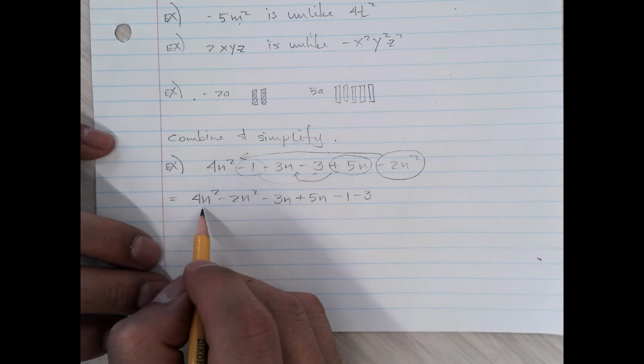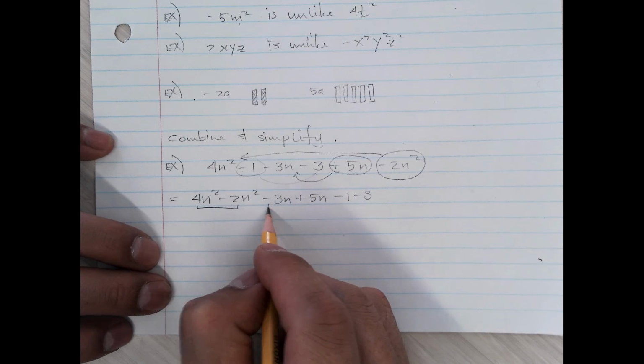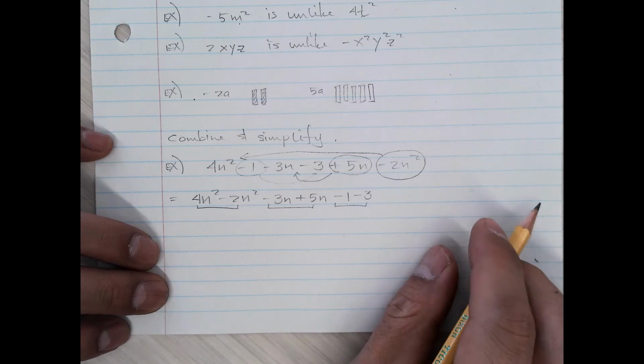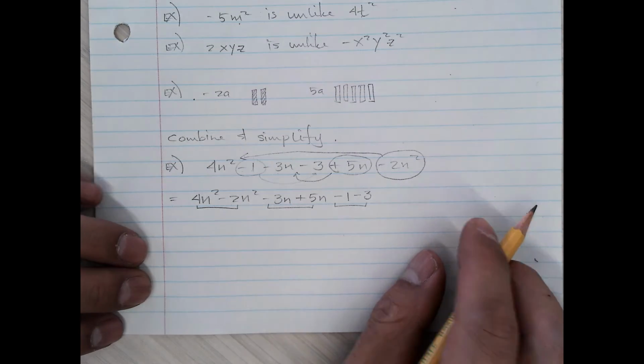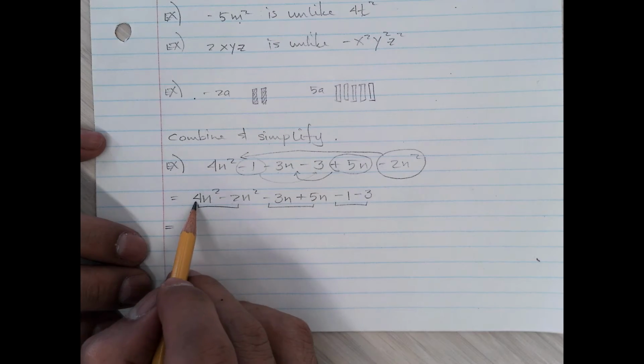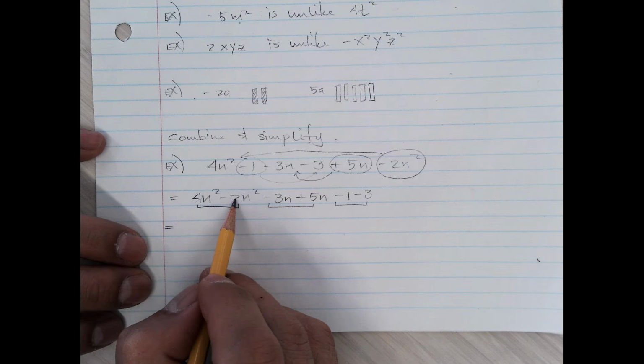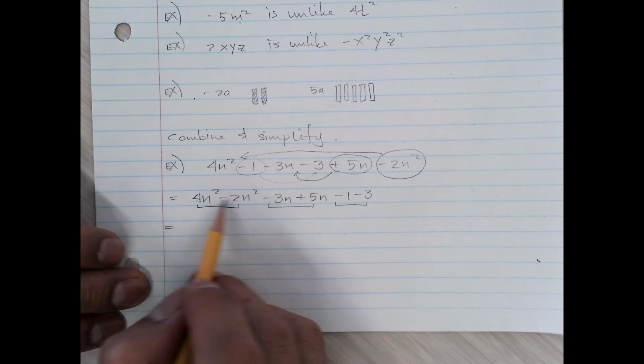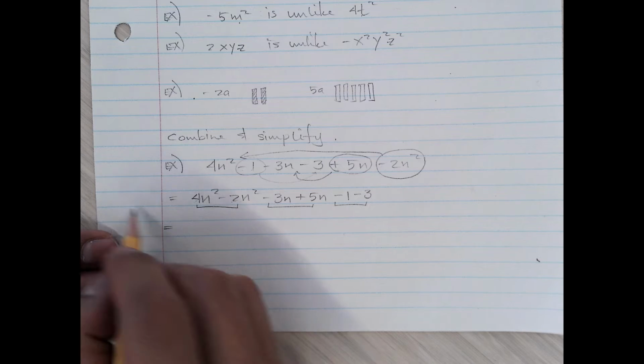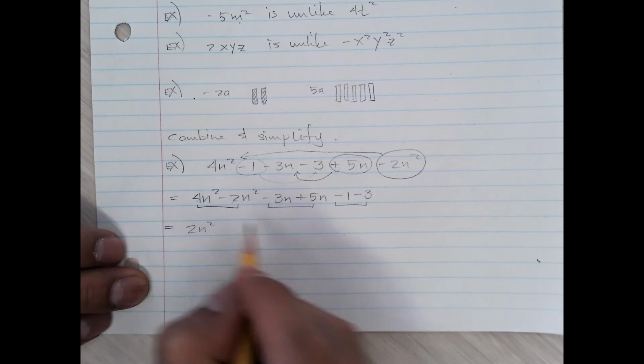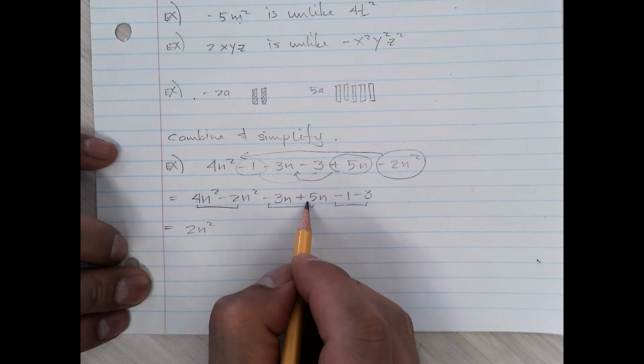And now I can actually do the math with these terms. In this case, I'm doing the math with the coefficients. So this is actually 4 minus 2, it's 2n squareds. This is a negative 3 plus 5.